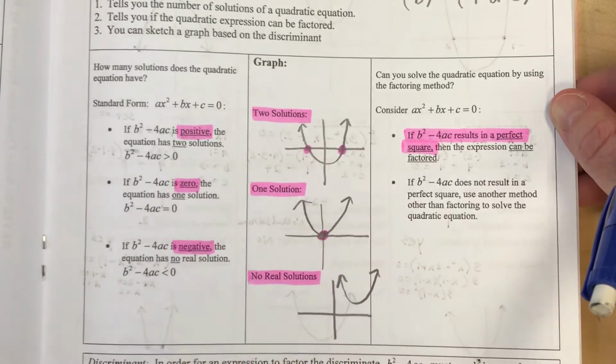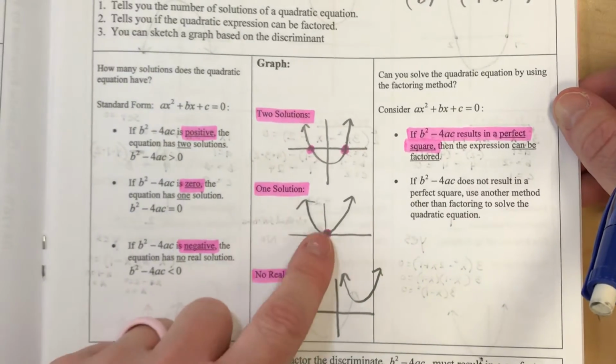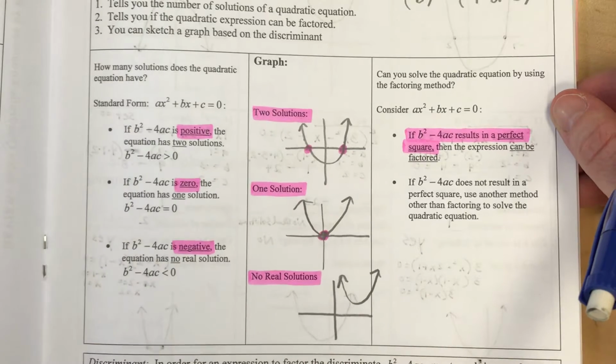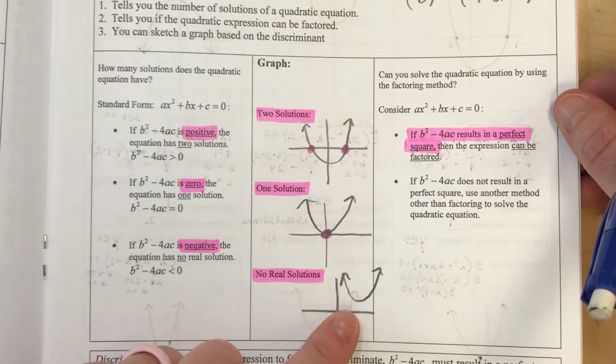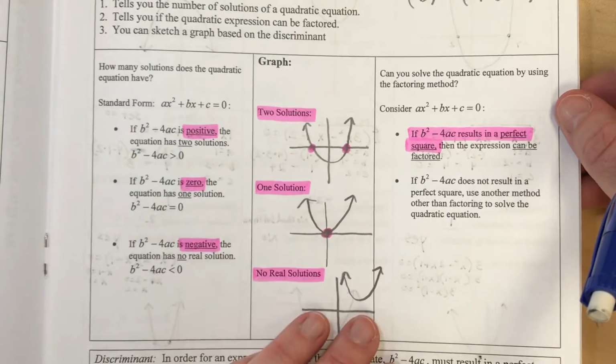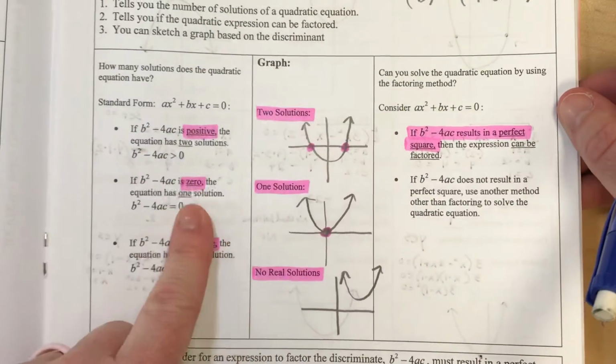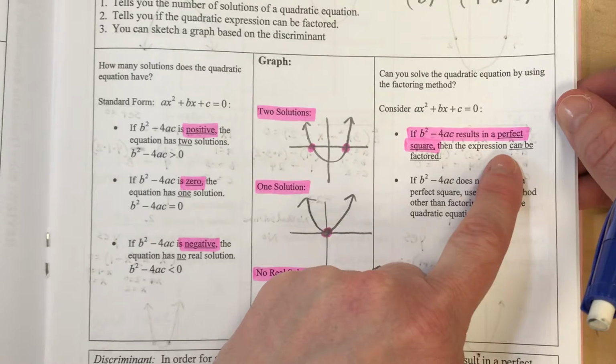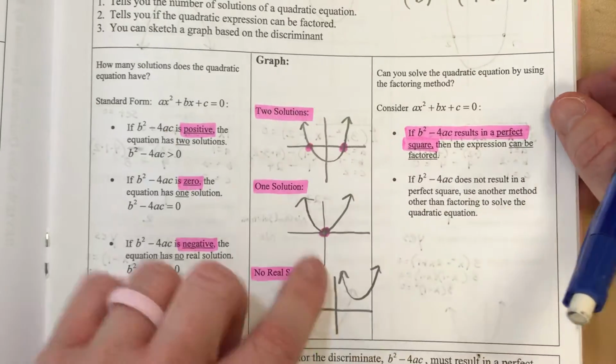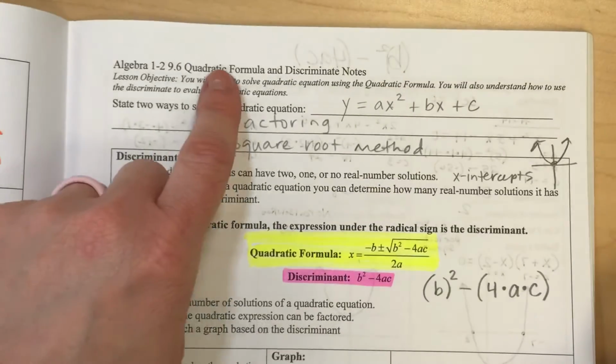If it's 0, when you add plus and minus square root of 0, you're just going to get 1 answer. You're not really adding or subtracting anything. And then if it's negative, you're going to get an error on the calculator, which means that it didn't actually cross the x-axis. And if that number is a perfect square, then you could have factored. Okay, so this is in a previous video, actually on the day that we learned quadratic formula and discriminant.